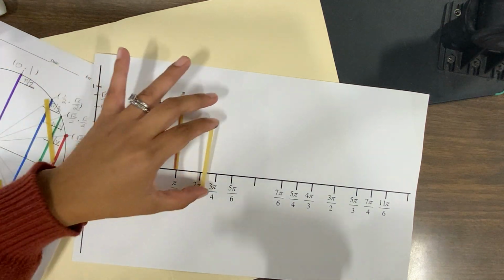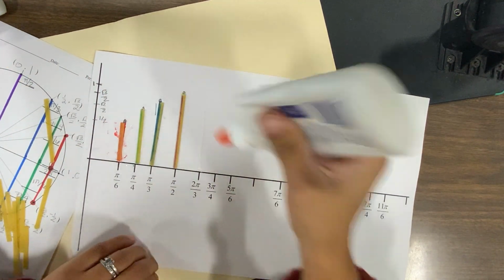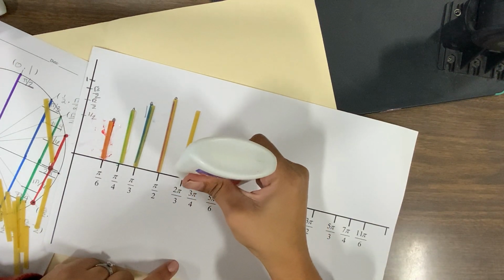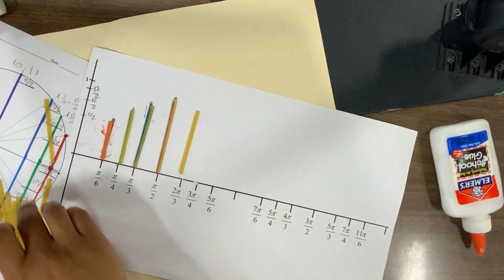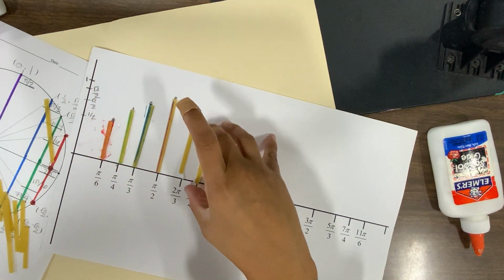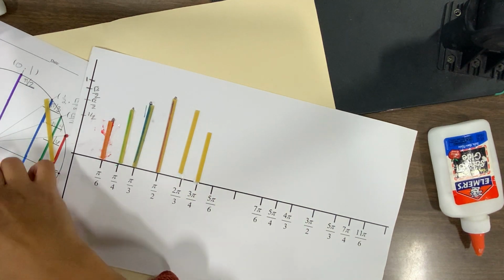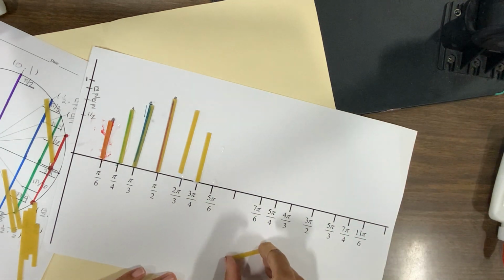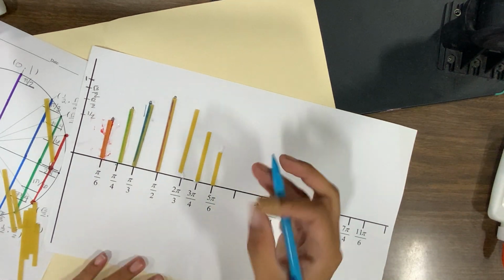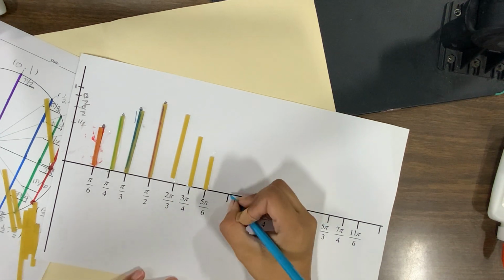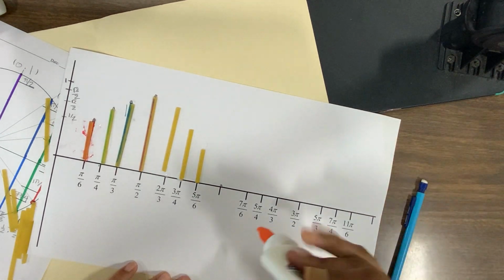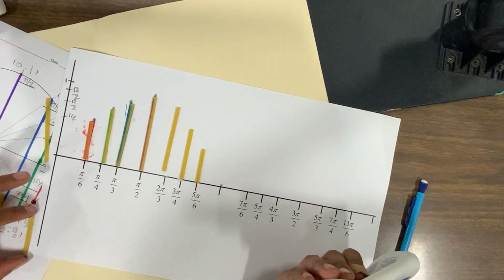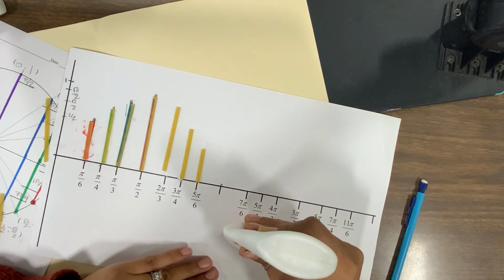So I'm gonna look for root 3 over 2 and glue that. And then glue root 2 over 2. So look for a height of root 2 over 2 there. And then a half for 5 pi over 6. And then when I have 0, I'm not gonna put anything, okay? I'll just plot a little dot for 0. Okay, and then at 7 pi over 6, the y value is a -1/2, so I'm just going to glue in the negative direction.